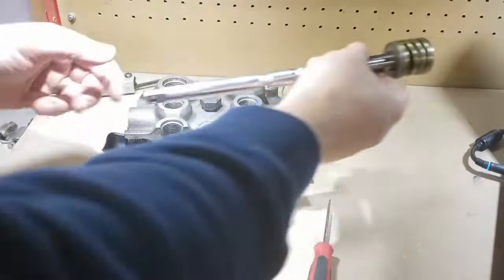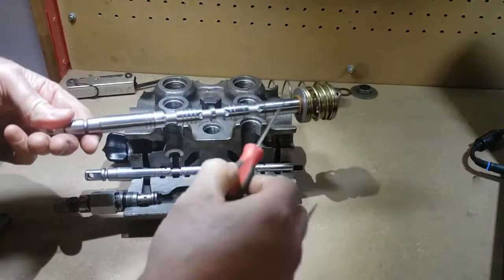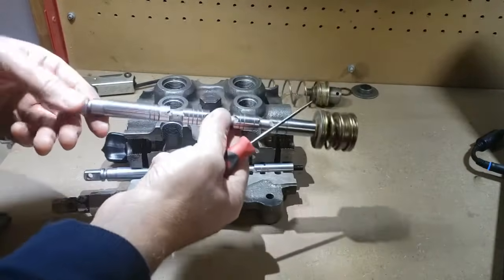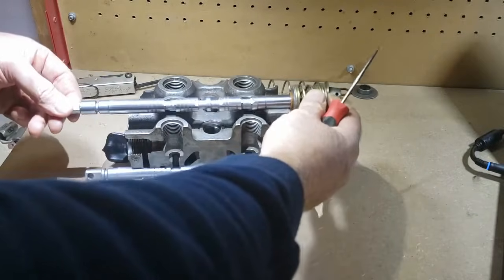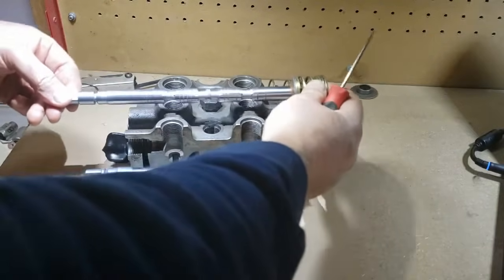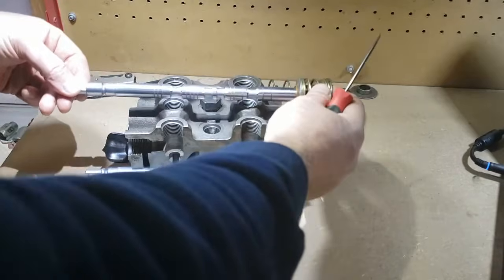The tilt spool, almost identical, but not drilled because it doesn't have float. So this is only a 3-position valve. It's only got tilt back, dump, and hold position.